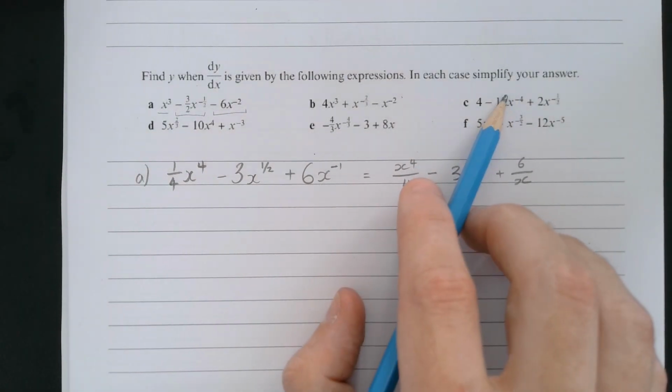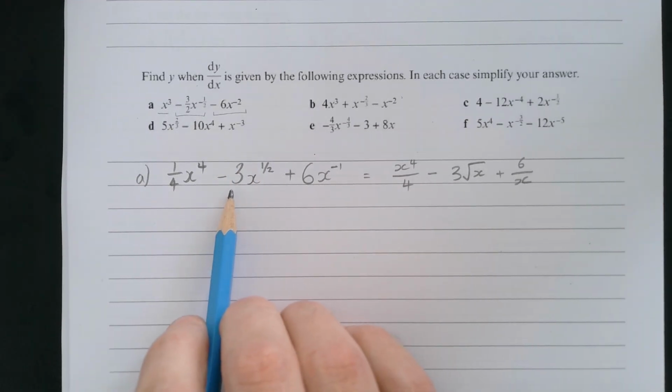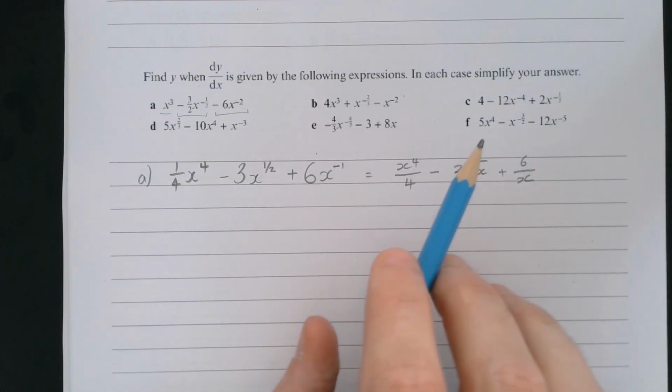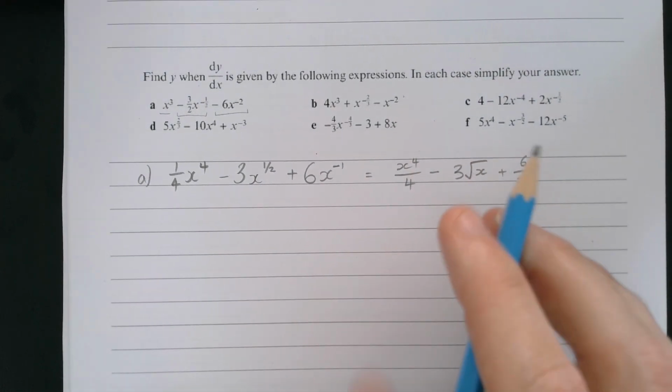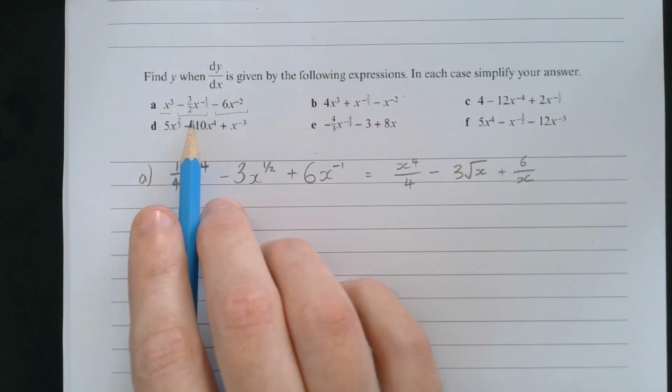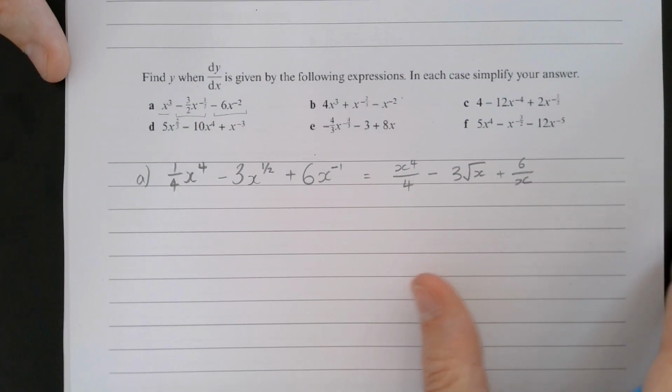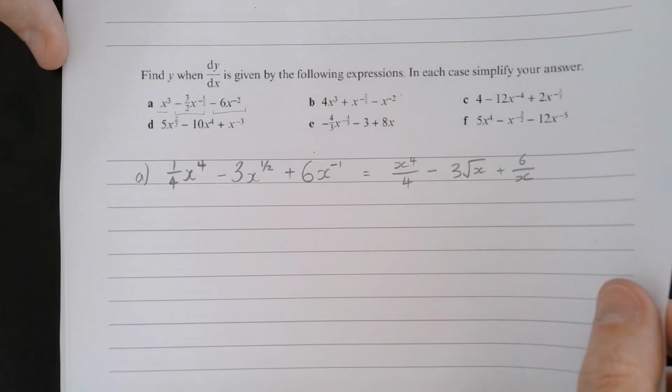By simplify, it means here where I did, for example, minus 6 divided by minus 1, you can't just leave it as minus 6 over minus 1, you've got to do that division. Or negative 3 over 2 divided by a half, you can't just leave it like that, you've got to do the division. Yeah, let's move on.